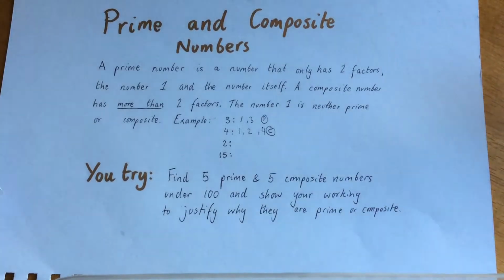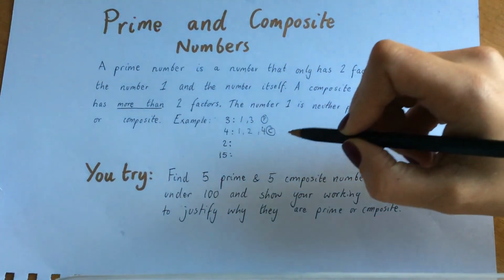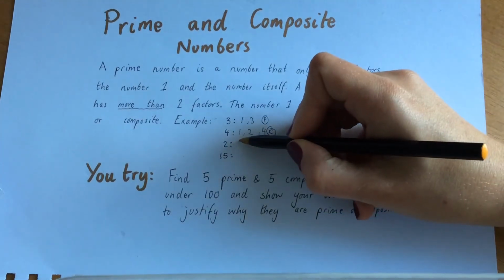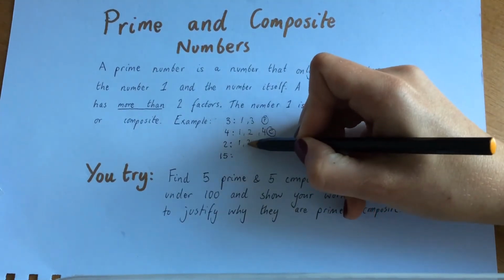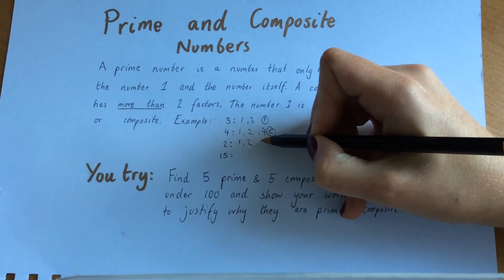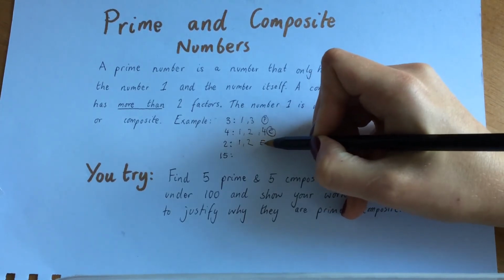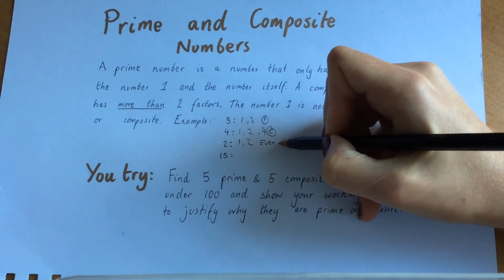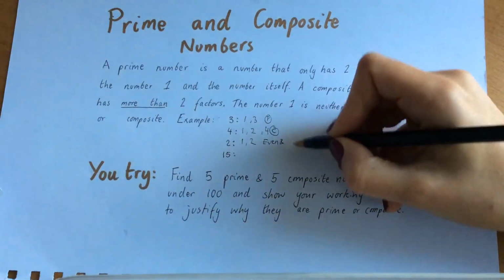But I just wanted to disprove that to you here. The number 2 is obviously an even number. And we can see that 1 times 2, there are only two factors, so it's even and it's a prime number.